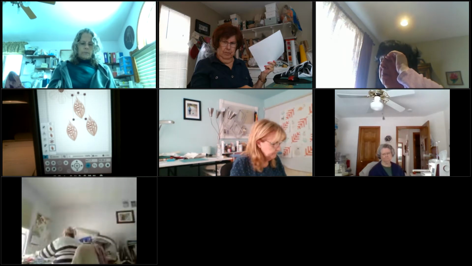Does that make sense? It's an easy way to get things to stitch out in the order you want them, if you've loaded multiple designs onto your screen but didn't necessarily load them in the sequence that you want them to stitch out: use those two icons down at the bottom of your icons on your arrange menu to move them around. Questions on that? All right.